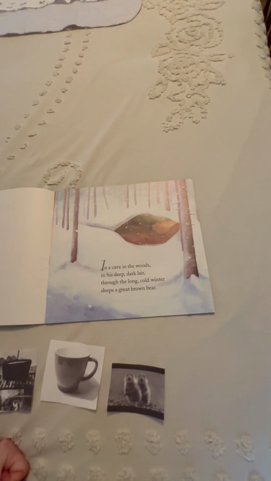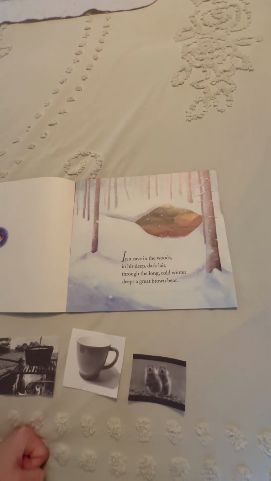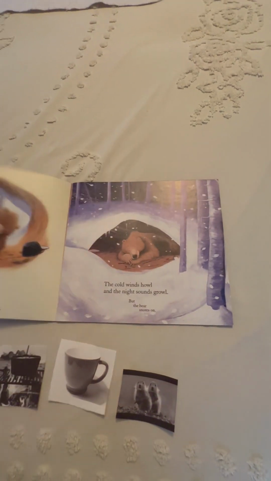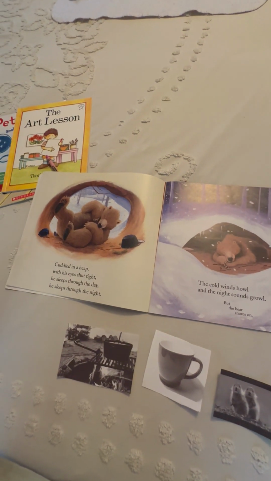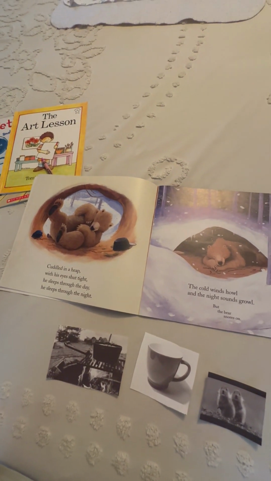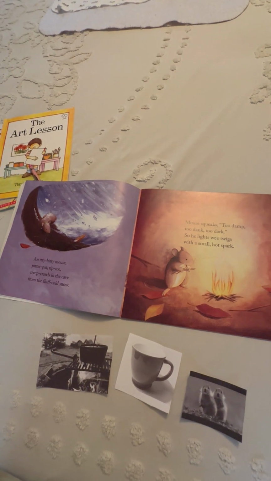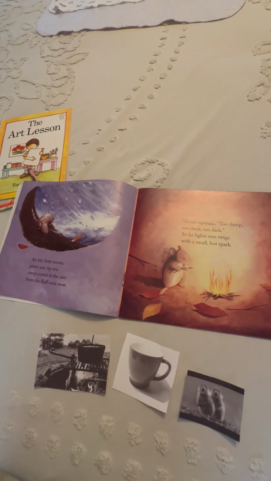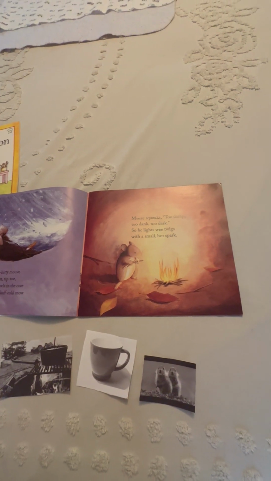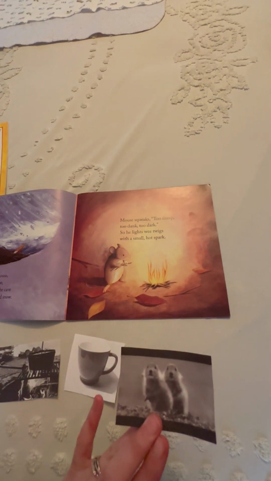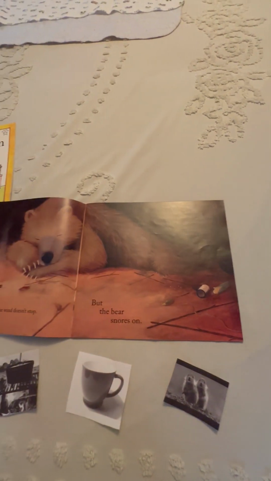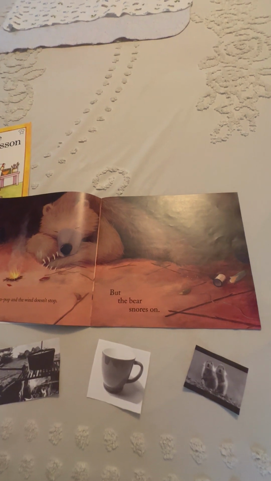In a cave in the woods, in his deep, dark lair, through the long, cold winter, sleeps a great brown bear. Cuddled in a heap, with his eyes shut tight, he sleeps through the day, he sleeps through the night. The cold winds howl, and the night sounds growl, but the bear snores on. An itty-bitty mouse, pitter-pat, tiptoe, creep, crawls in the cave from the fluffy cold snow. Mouse squeaks, "Too damp, too dank, too dark," so he lights wee twigs with a small hot spark. The coals pip-pop and the wind doesn't stop, but the bear snores on.